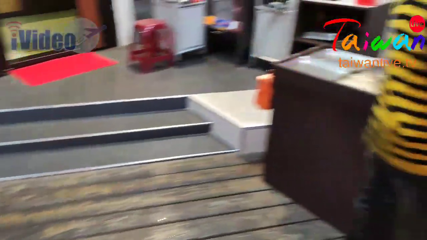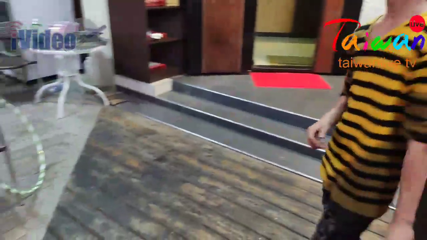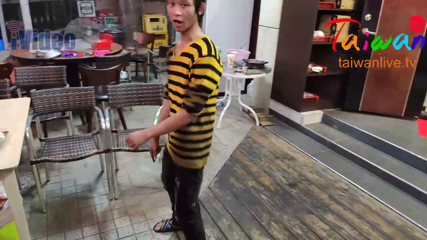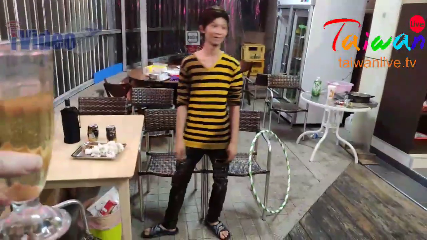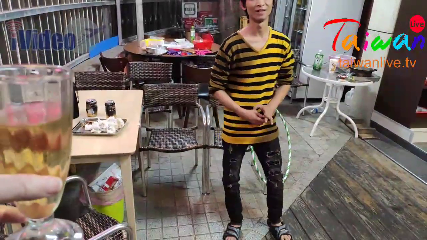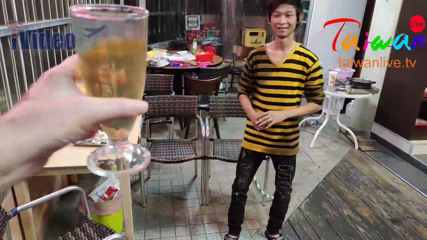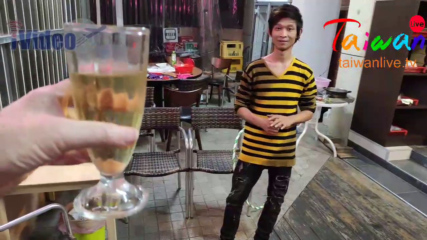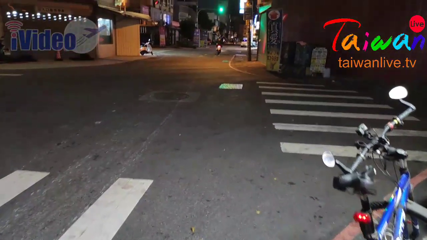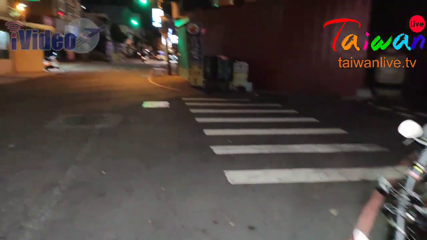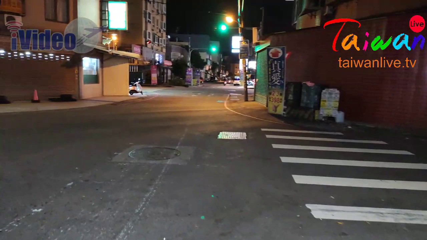Hey, Didi. Look after my things, okay? Okay, here we go. So they're gonna take care of my stuff. Here's my bike here. I got my gimbal on. No wide angle lens.